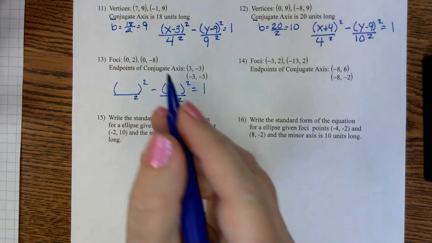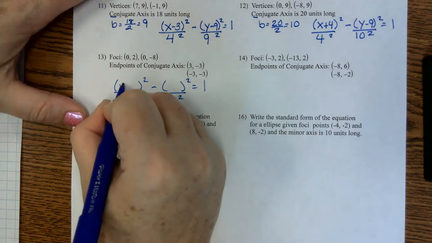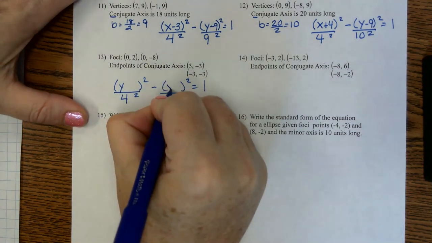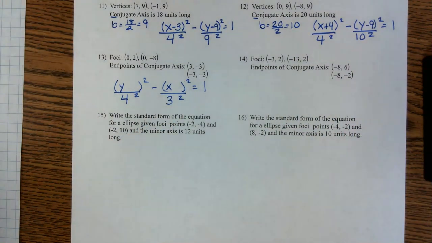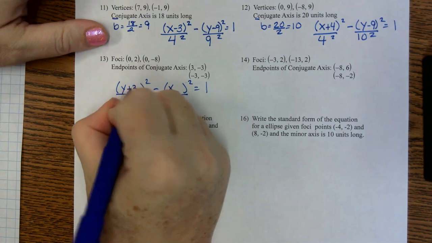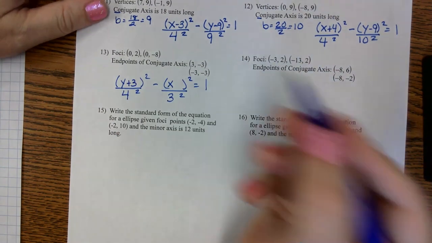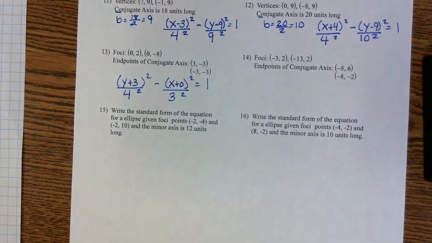So a is 4, but it goes with y. So that means x is here and b is 3. So what was my y equation? So plus 3, and you can leave it alone or put plus 0. It doesn't matter. It means the same thing.